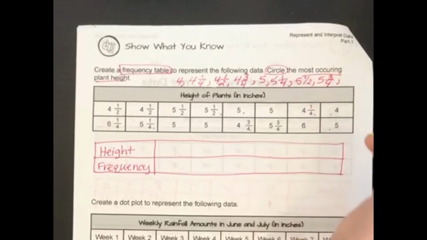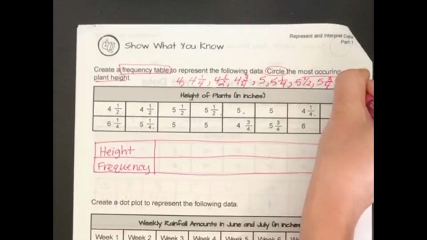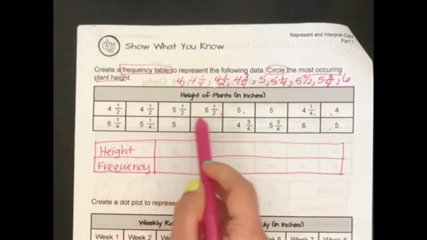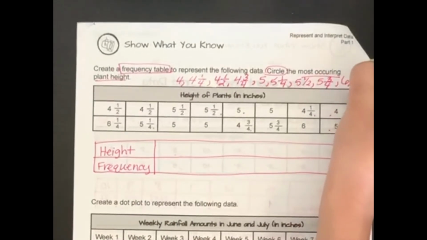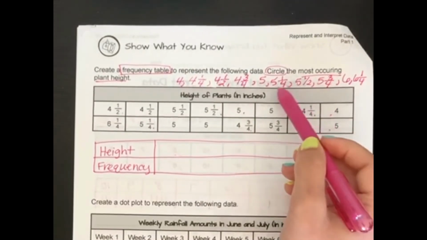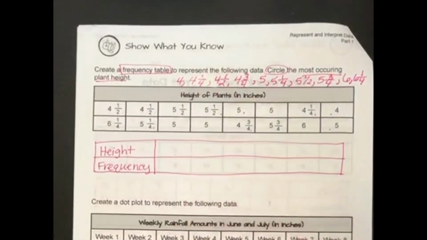This is a lot. Next we have 6. And do we have 6 with a fraction? Yep, 6 and 1/4. And that's all I see, 6 and 1/4. All right, so we've got 1, 2, 3, 4, 5, 6, 7, 8, 9, 10 different heights that we need to put on here.